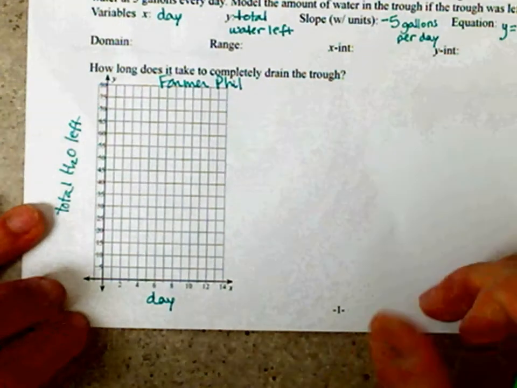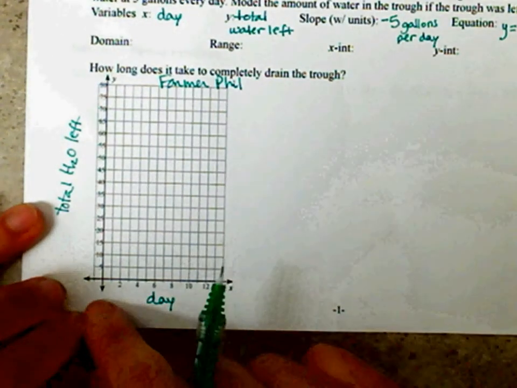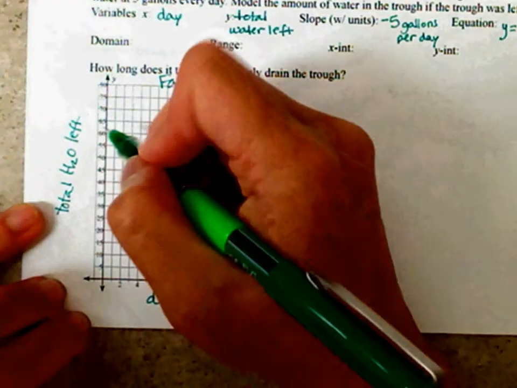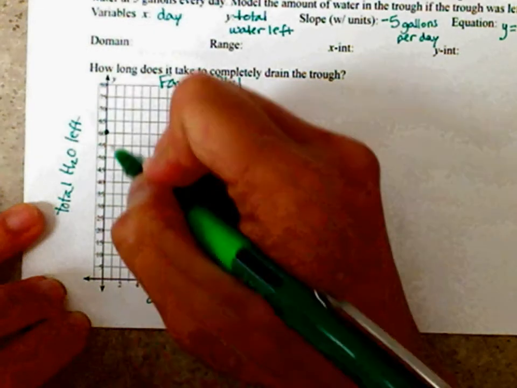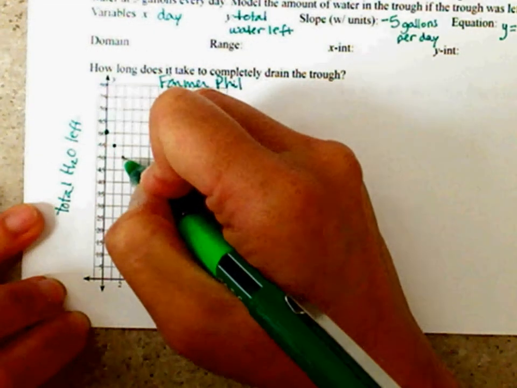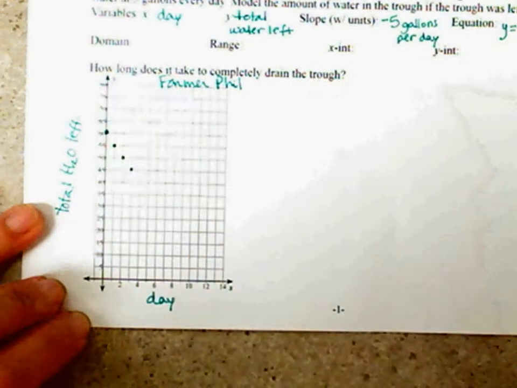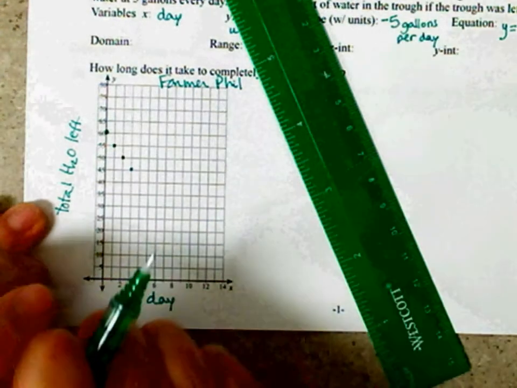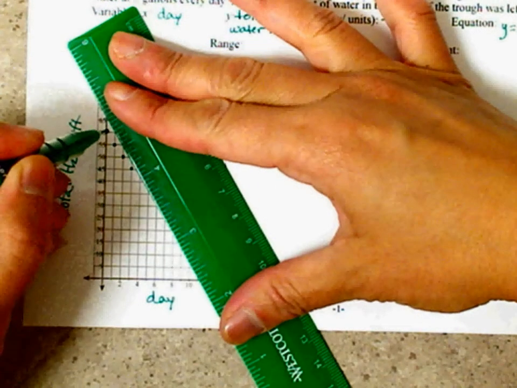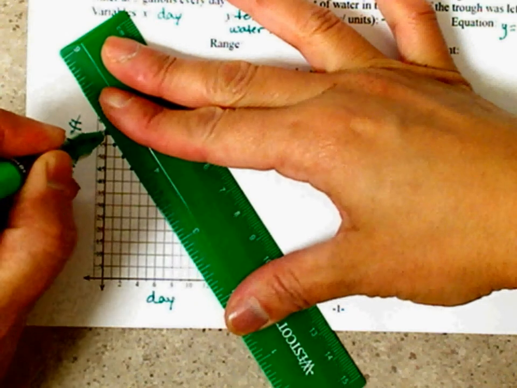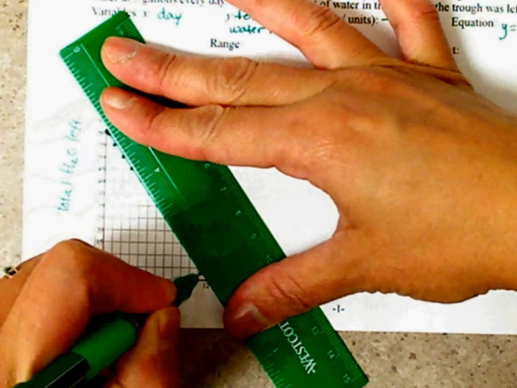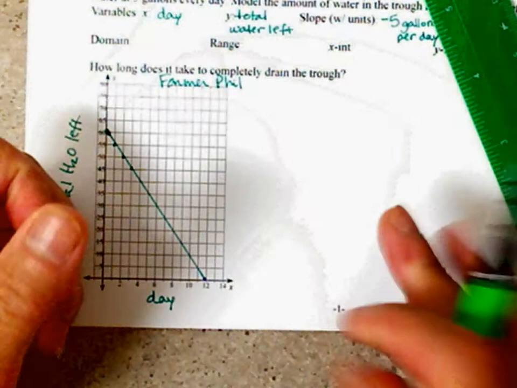So let's start. At 0, the very first day, he has 60 gallons. On day 1, he lost 5. Day 2, he lost another 5. Day 3. Do you see how that graph is forming a line? So I'm going to plot my line. But it's going to stop because eventually we're going to run out of water.